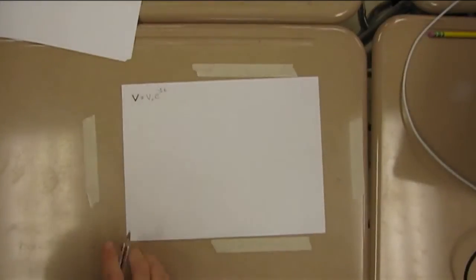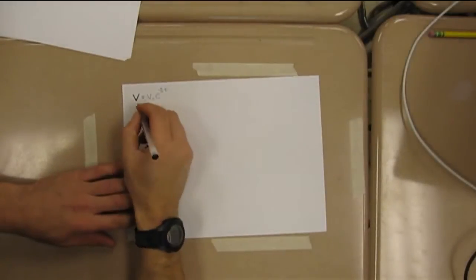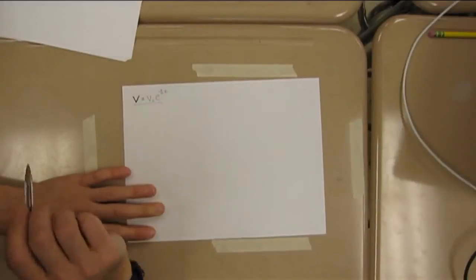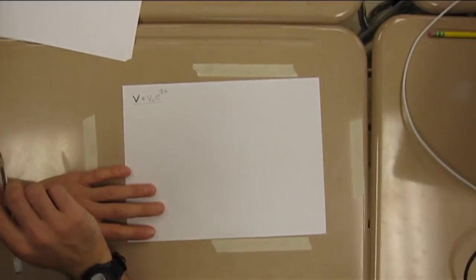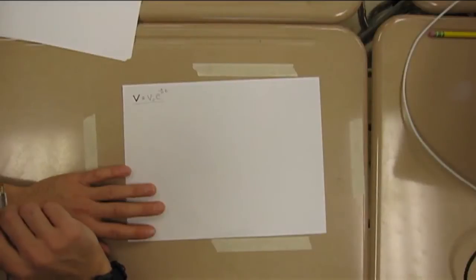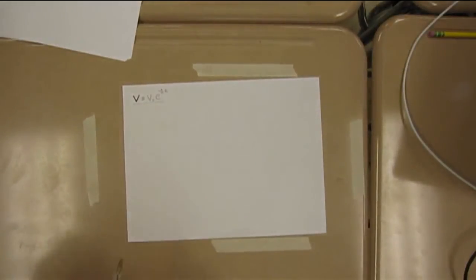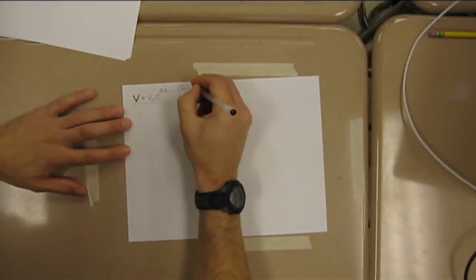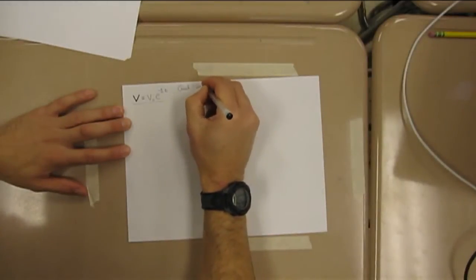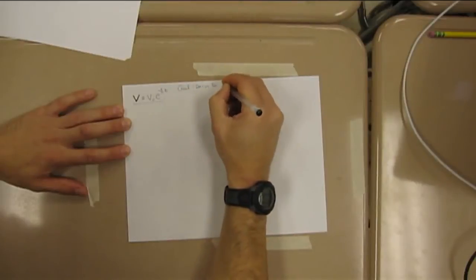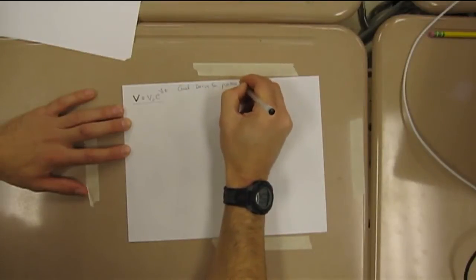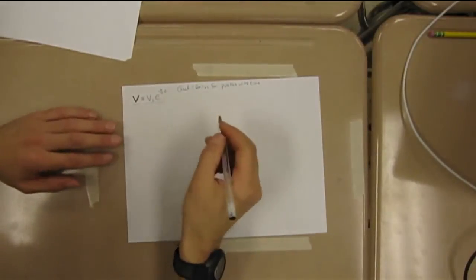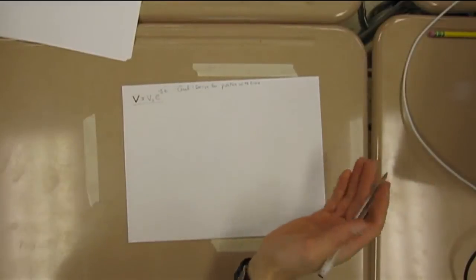Okay, so we ended up doing a fair amount of work, but it was cool because we ended up getting a formula for the velocity at any moment in time. Even though the acceleration is changing, we could find out what the velocity is. So now let's find out where it is. So I'm just going to write here that our goal is to derive a formula for position with time, because that's what we want. We want a formula that x is equal to blah, blah, blah.